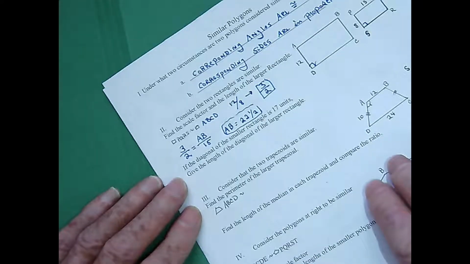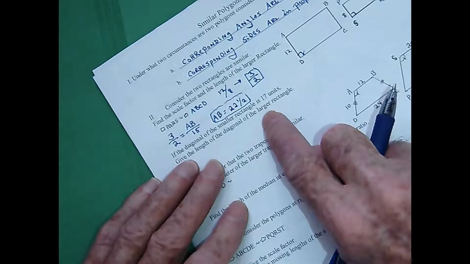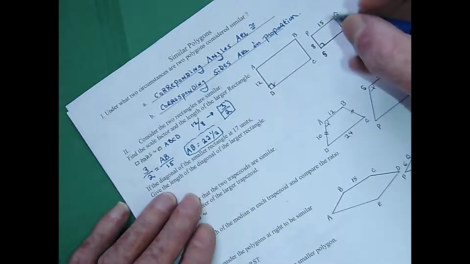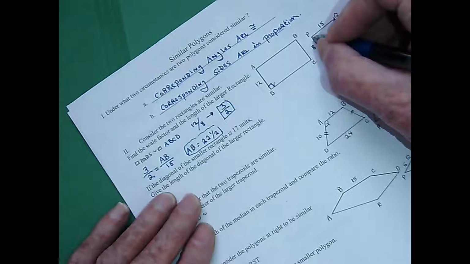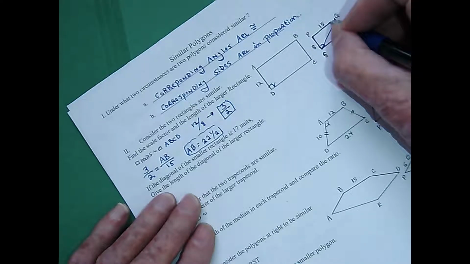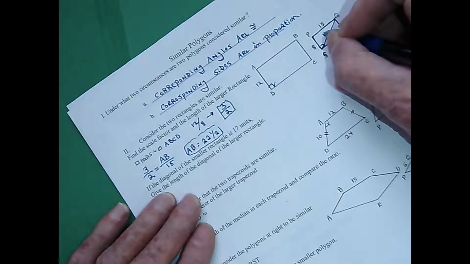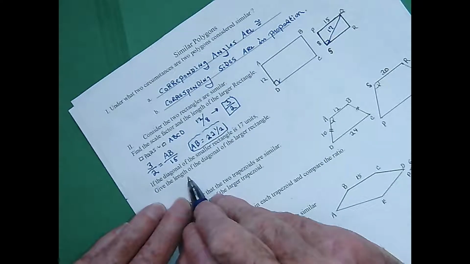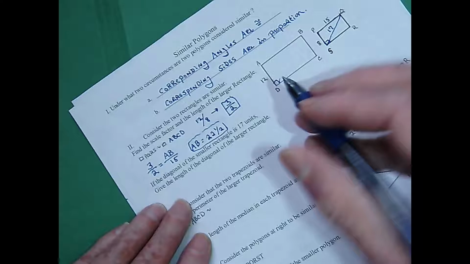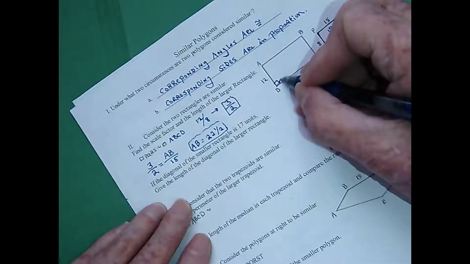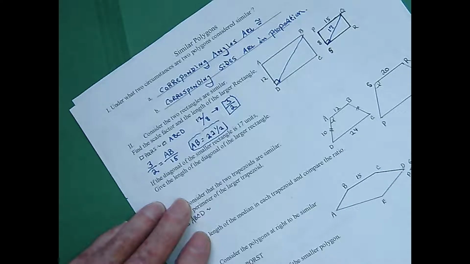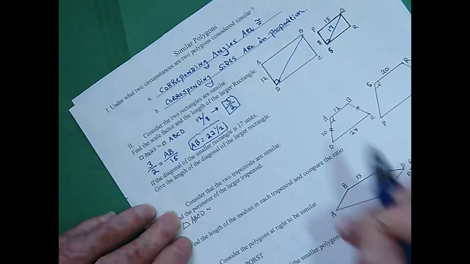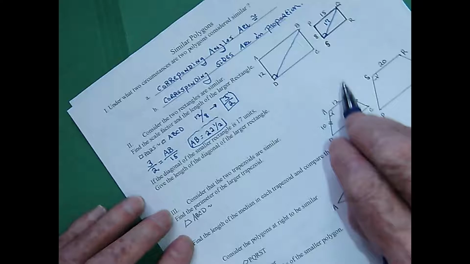And then it goes on to tell me that the diagonal of the smaller rectangle is 17, and when we get around to studying the Pythagorean theorem, we'll recognize that that would be true, that 8 squared plus 15 squared would give us 17 squared. It asks me, give the length of the diagonal of the larger rectangle. And what you should recognize is the diagonals are in the same ratio as the sides. It's going to be just the same ratio. We won't need to use the Pythagorean theorem there. We can just use that ratio.